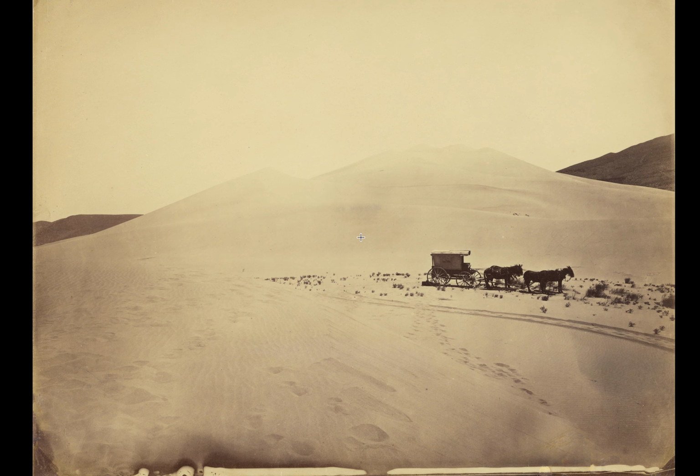So for this photo, I'm going to be talking about vantage point, time, and tone. So the first point, the vantage point, it appears that the photographer is up on this kind of sand dune right here, looking down on this wagon and then also across to this larger dune in the background.